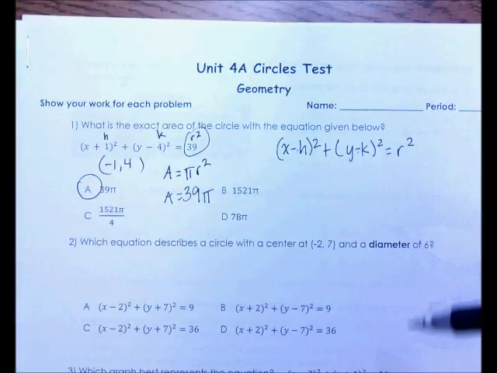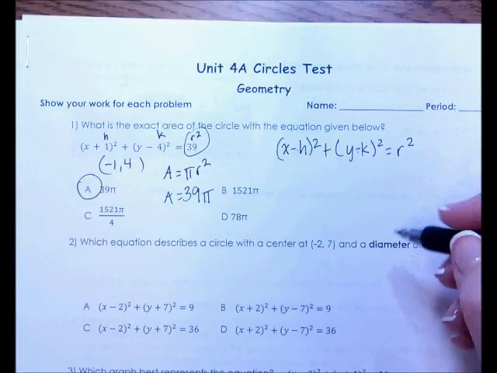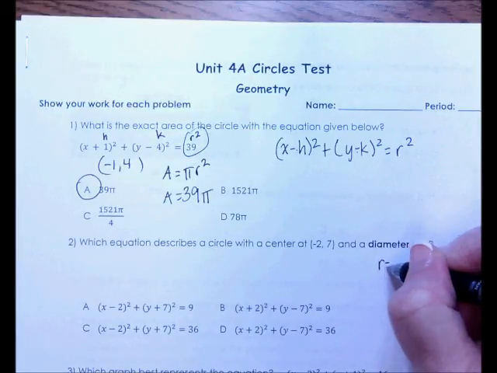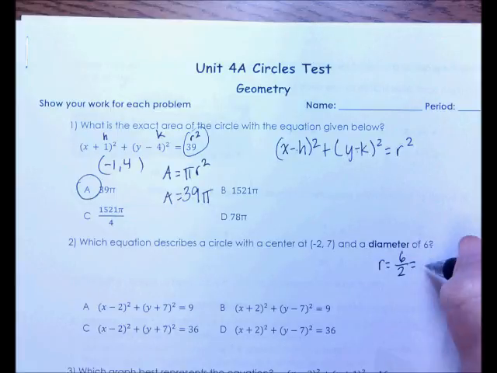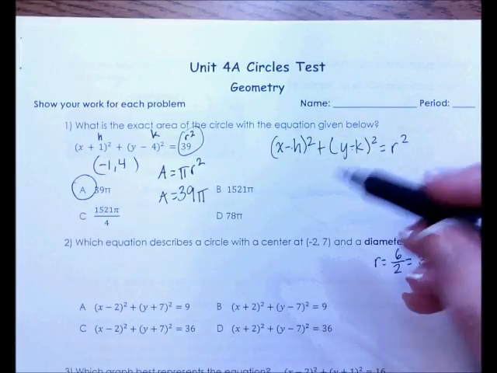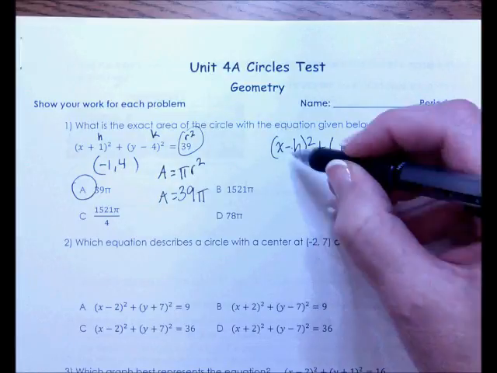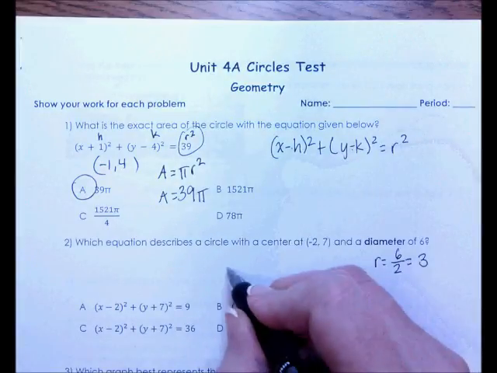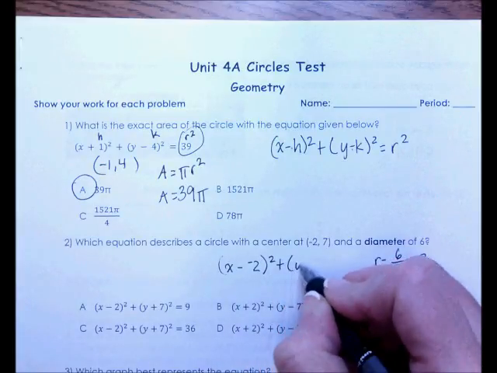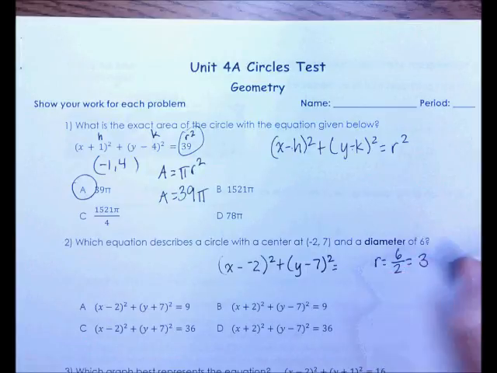The next one is, which equation describes a circle with a center of (-2, 7) and a diameter of 6? Most people struggle with this one because the diameter is 6, so therefore the radius is 6 divided by 2, or half the diameter, so the radius is 3. So when I go back and use my formula from number 1, the standard equation of the circle, I'm going to plug in -2 for h, so it's going to become (x - (-2))² + (y - 7)² = 9, because r² is equal to 9.